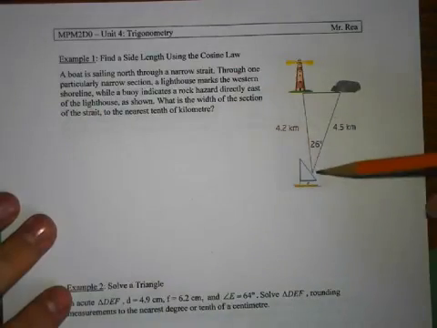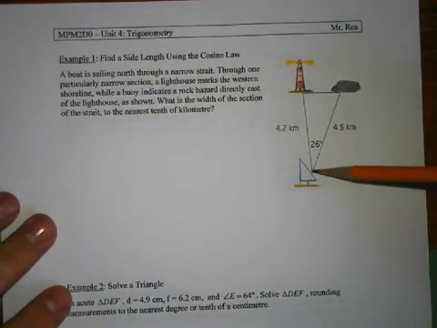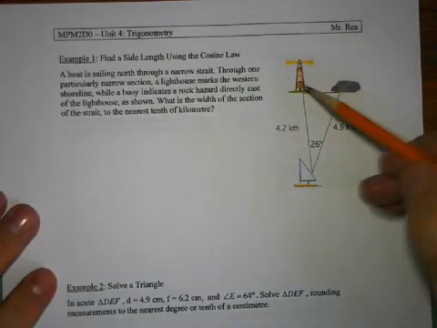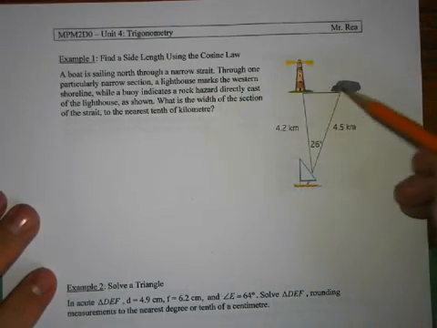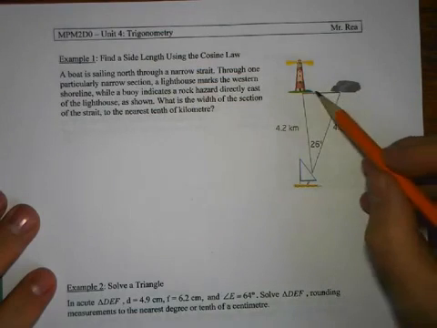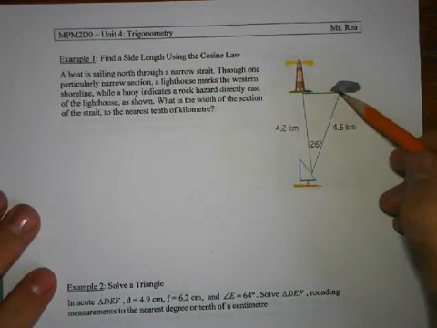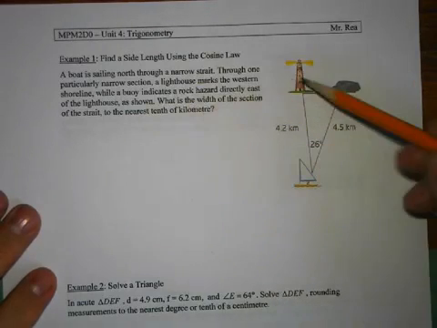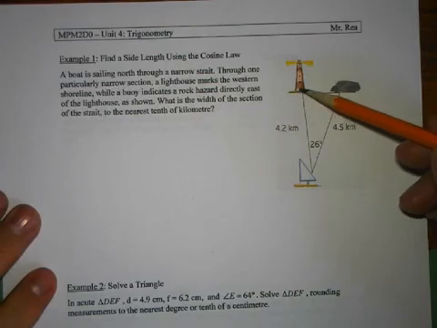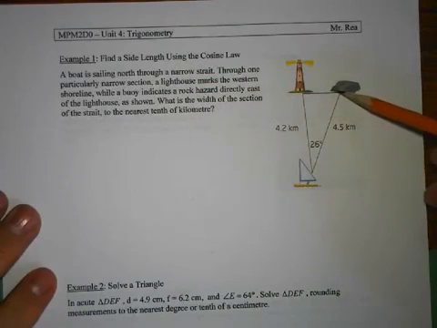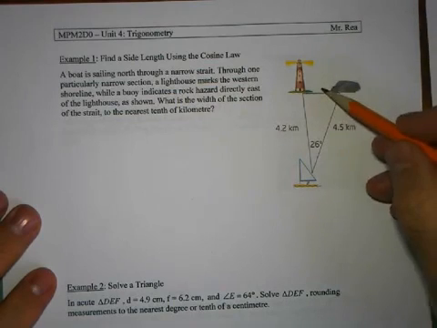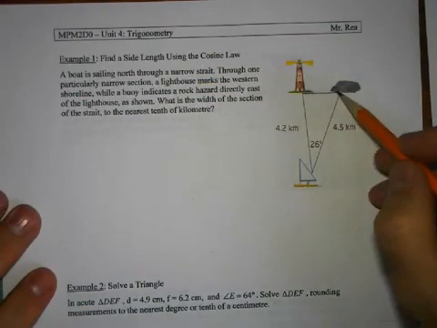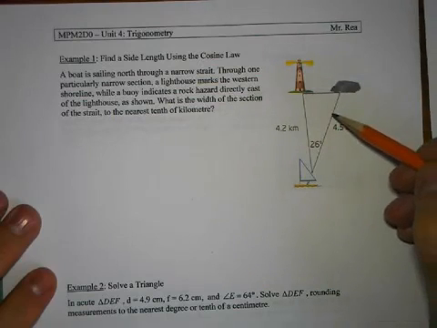Okay, so here we've got the picture and an explanation. A boat is sailing north through a narrow strait. So a strait is like water between two things. So it's between the lighthouse and the rock there. Through one particularly narrow section, a lighthouse marks the western shoreline, while a buoy indicates a rock hazard directly east of the lighthouse as shown. Okay, so what is the width of the section? So how wide is that to the nearest tenth of a kilometer?